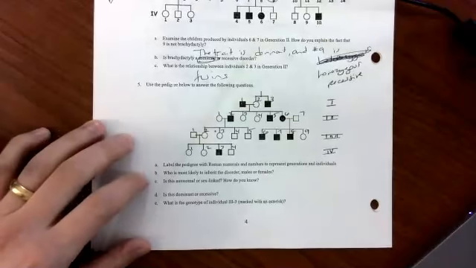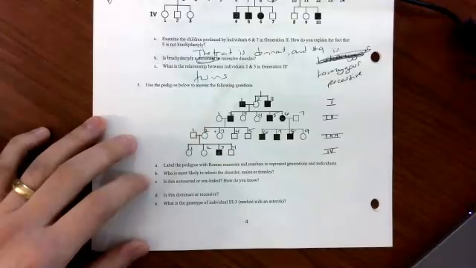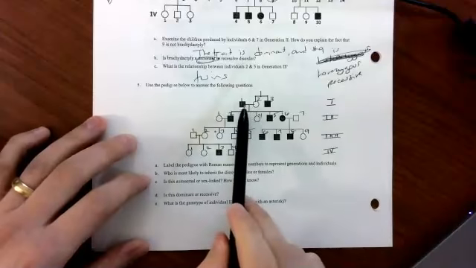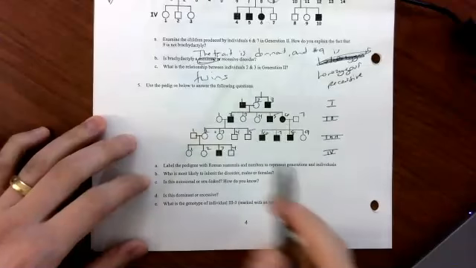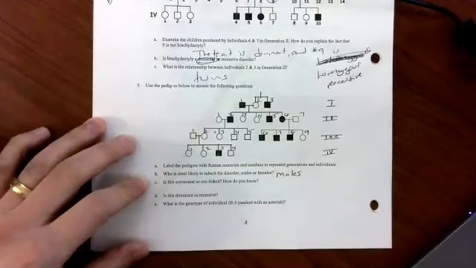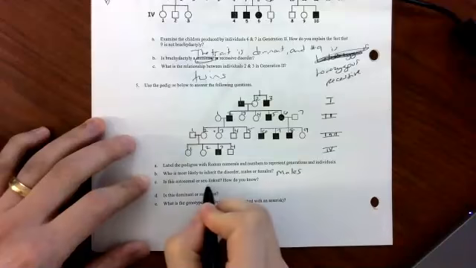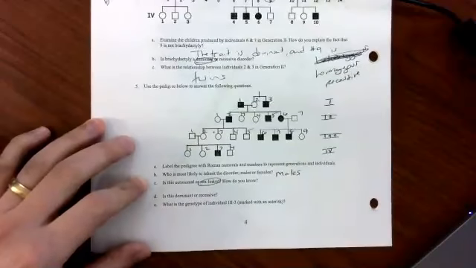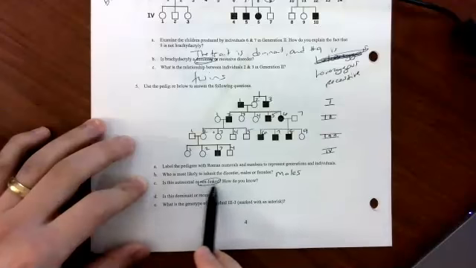Who is most likely to inherit the disorder, males or females? So let's look at this. This one's a little bit different. So male, male, male, male, female, male, male, male, male. So males inherit the disease a lot more than females, which makes me think that this disease is sex-linked. Remember, autosomal means it's on chromosomes 1 through 22, the normal chromosomes, the last pair being the sex-linked pair.